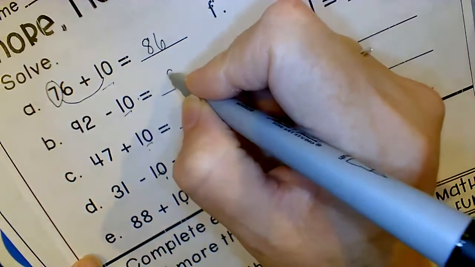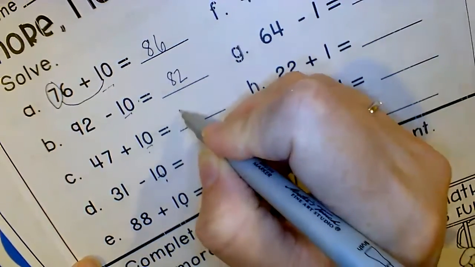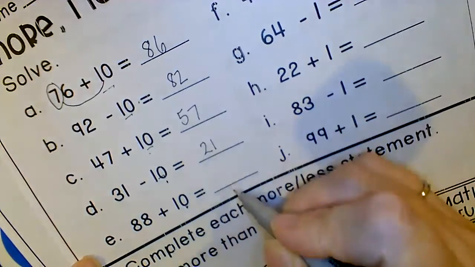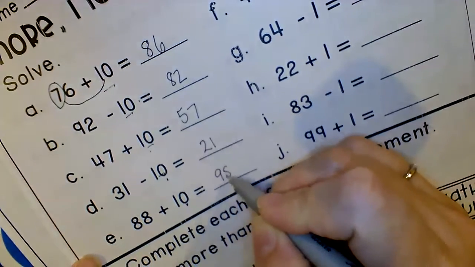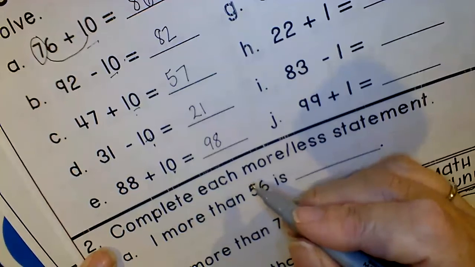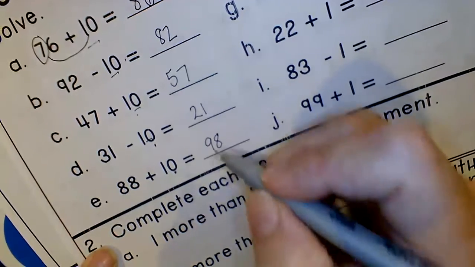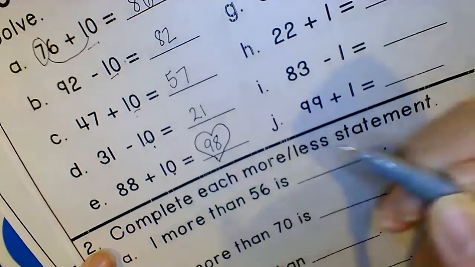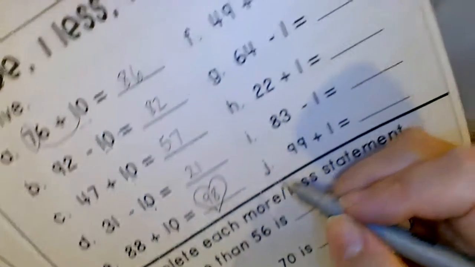Okay, so this one would be 82, 57, 21, and 98. And now, if you want to have 5 stars when you come back, go ahead and put a heart around 98 for 5 stars.